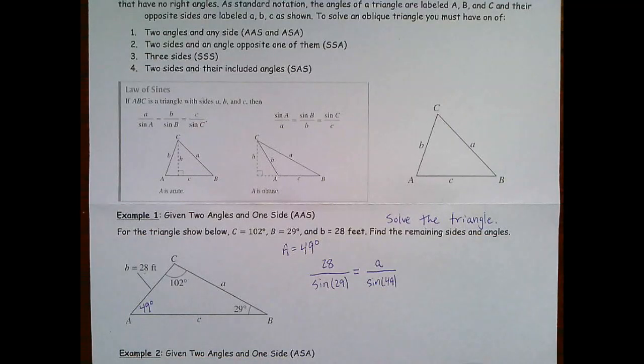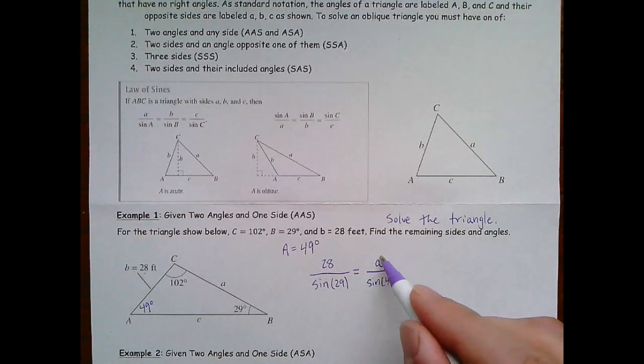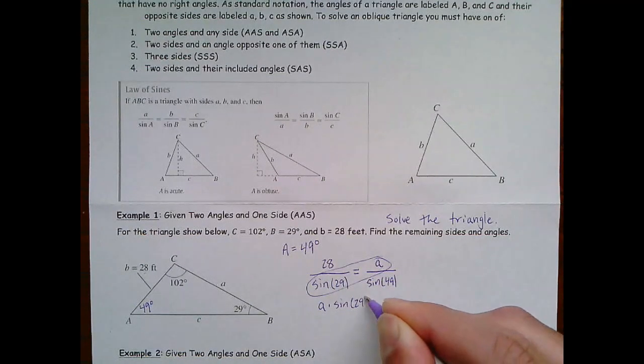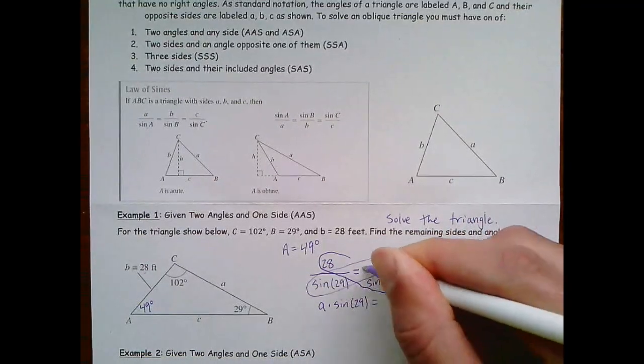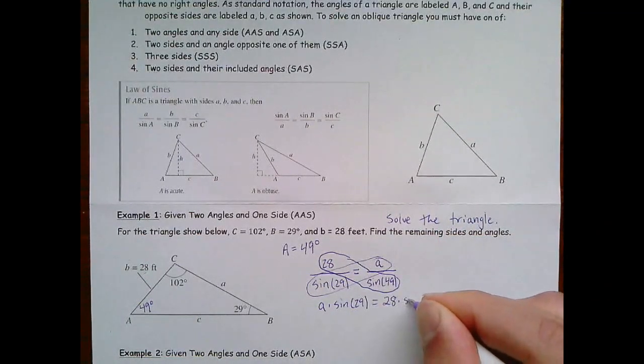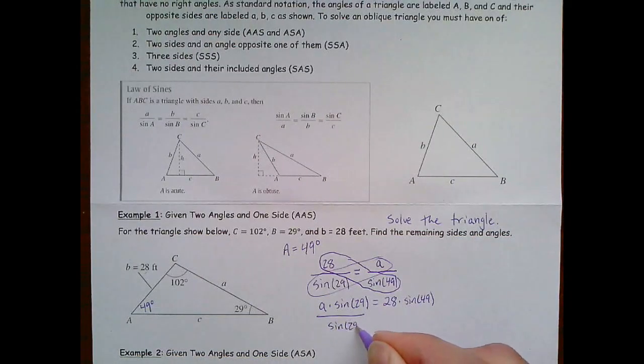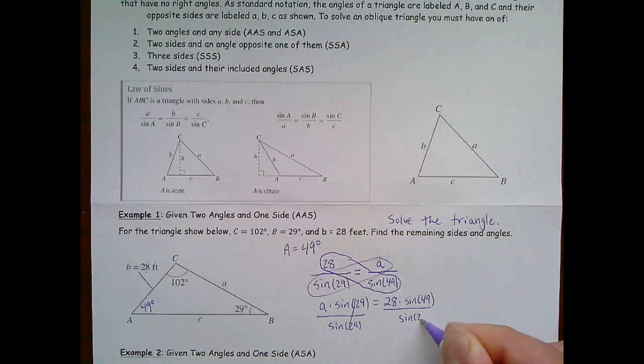So now notice I have kind of a proportion. I have two fractions that are equal to each other. So what would I be allowed to do if I have two fractions that are equal to each other? Well, I could cross multiply. So if I multiply this way, I'm going to get A times sine of 29 equals, if I go this way, 28 times the sine of 49. All right, how could I get A by itself? Well, I see A times the sine of 29. I can divide by sine of 29 on both sides. And I know that A, approximately, is going to be equal to 28 times sine of 49 all over sine of 29.